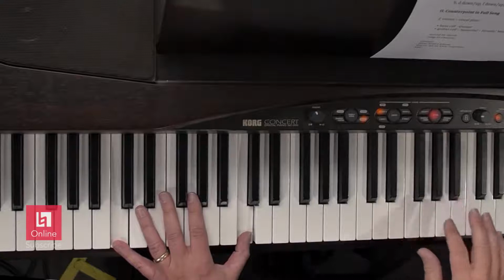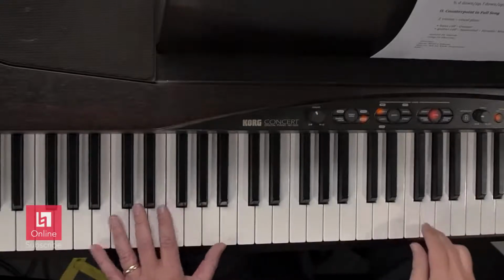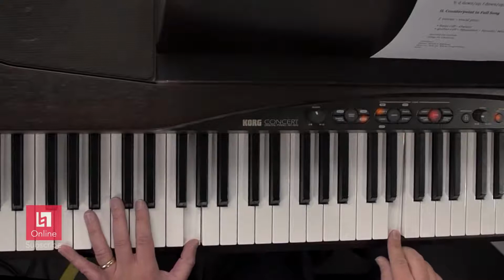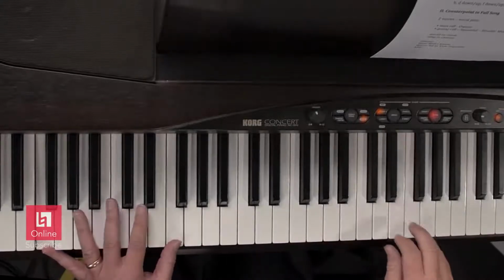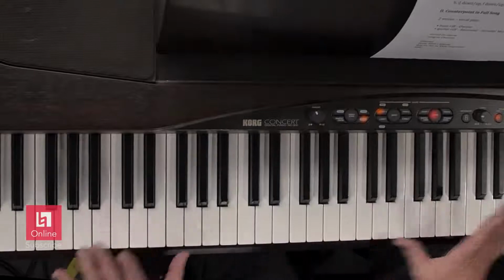The next type of counterpoint moves in the same general direction as the bass line, but not exactly the same intervals. In that case, it was parallel thirds. So follow this melodic shape, which also descends, but at a different rate than the bass line. So you hear that melody coming down following the bass line, but not in exactly the same shape.